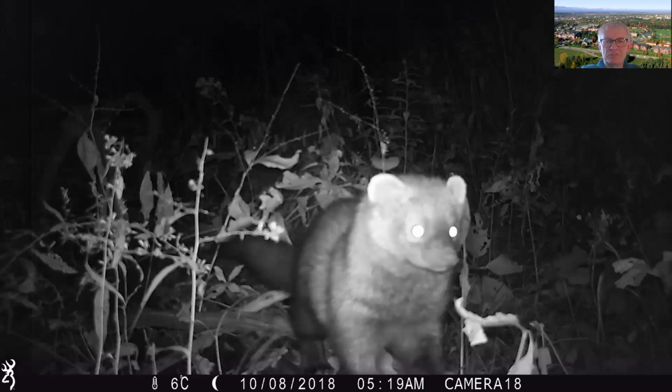Sometimes you get a fisher looking by the camera. On the scale of things, fishers and bobcats are rare in my images, so I'm always excited when I see one of those. Mink, I get excited about mink too.